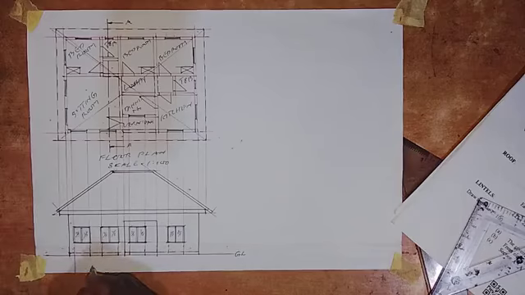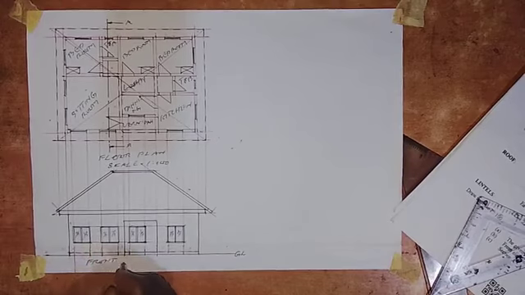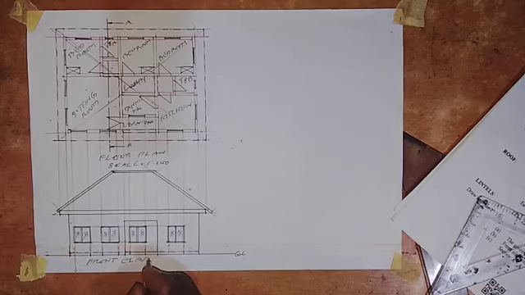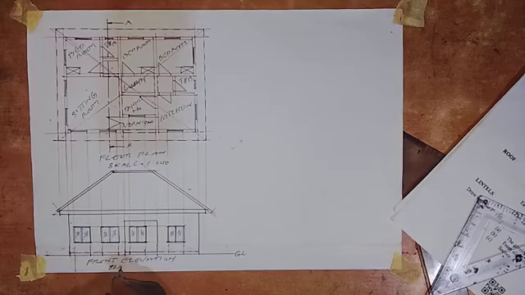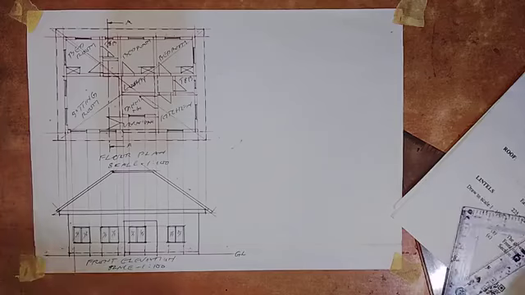So we can just write it here. This is the front elevation. Then we write the scale. The scale is 1:100. So this is the front elevation. It's as simple as I've shown it here.